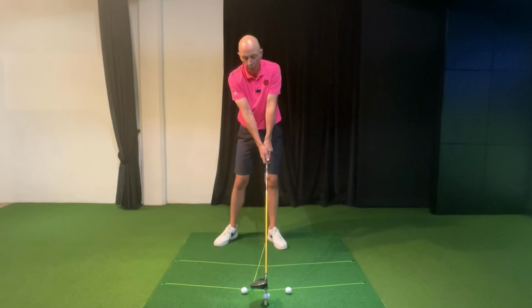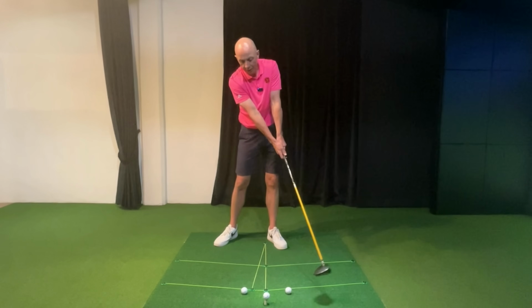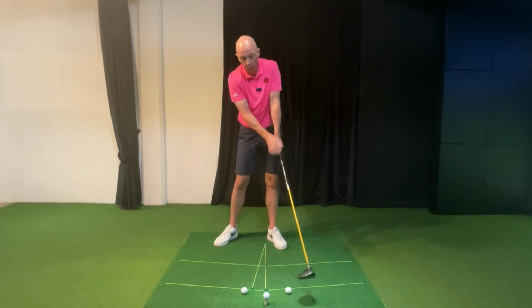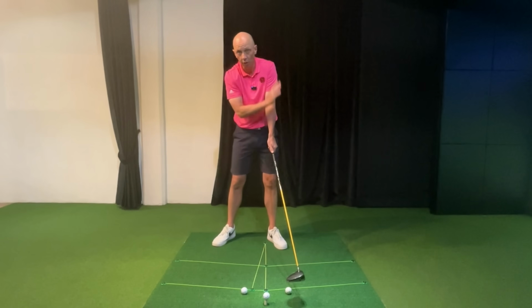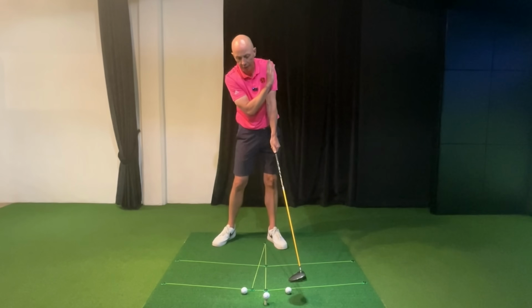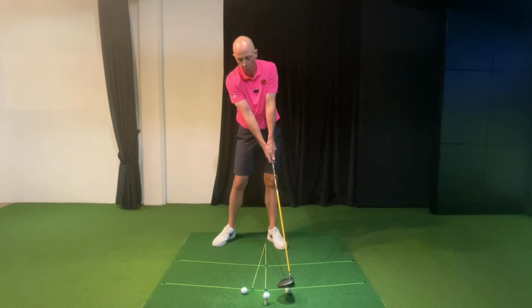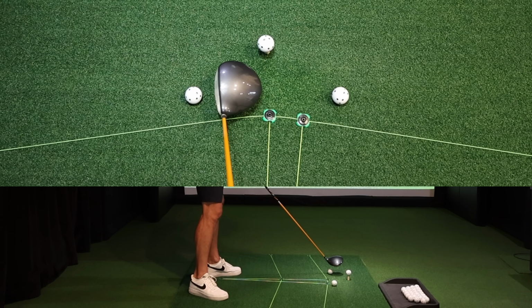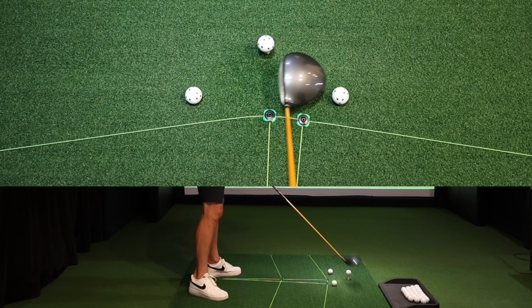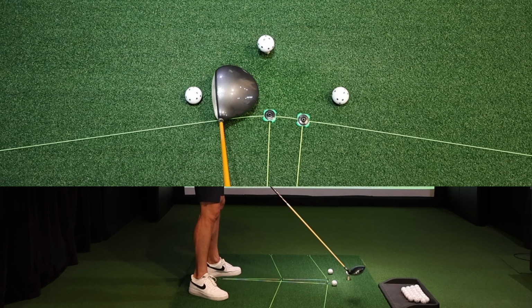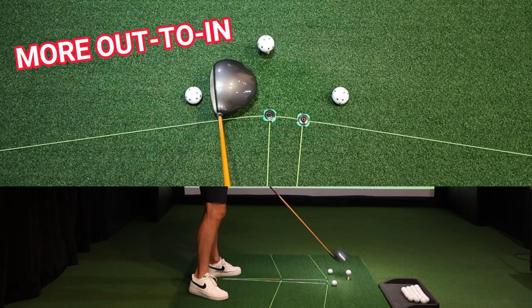And then the final piece of this puzzle would be, the later I hit this ball, so if I hit the golf ball after the lead shoulder, so the club's already gone past this lead shoulder, and I strike the golf ball somewhere in this area right here, the path of my swing, the direction of my swing, as you can see from the grid lines, is now moving more to the left, or out to in.